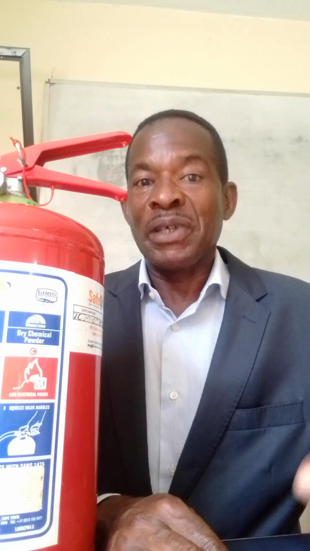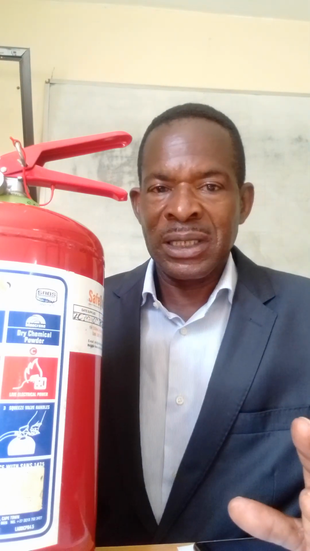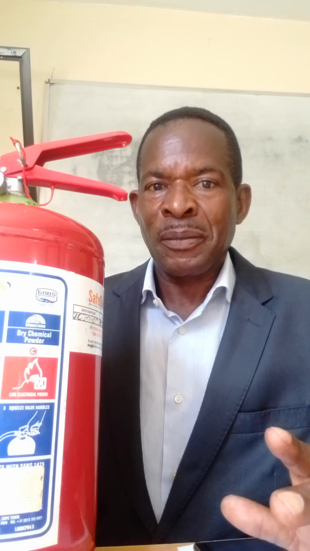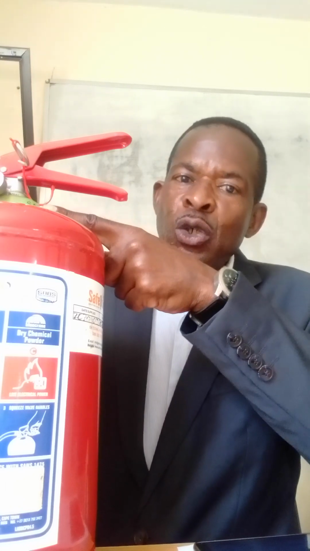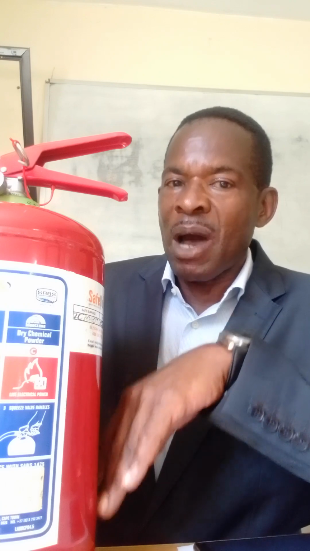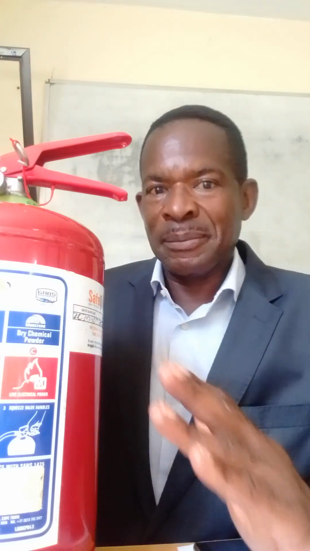Alright, we start now with the safety precautions before using the extinguisher. 1, you must check for any damage. If it's damaged, do not use it. It can be very, very dangerous. Then you must check the top. If it's loose or unscrewed, because after they put the agent or the powder, they screw it. Make sure it's airtight. So if you see it unscrewed or loose, do not use it.